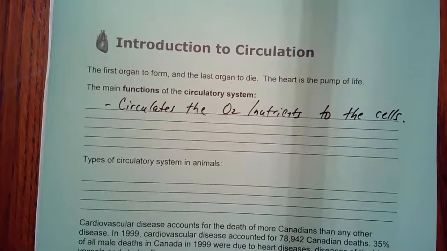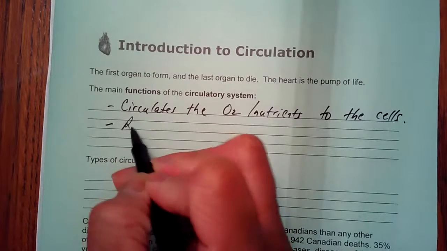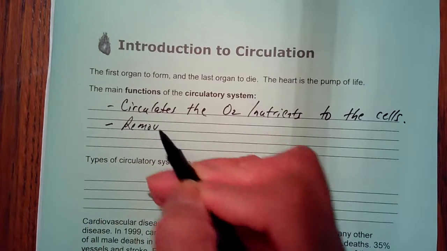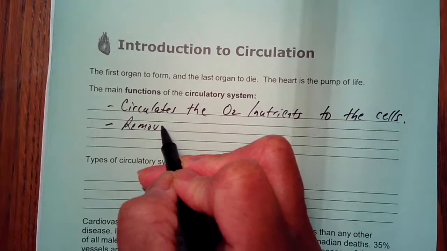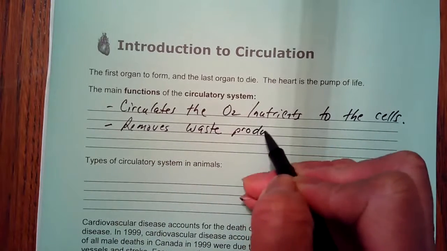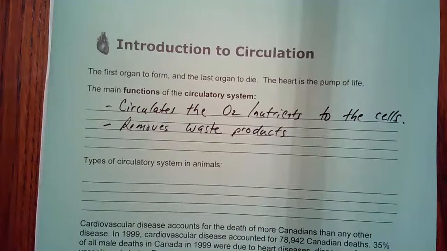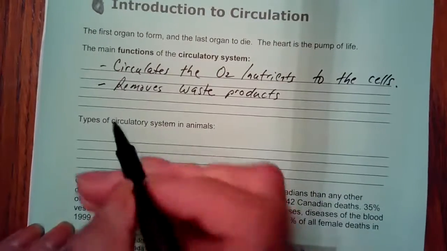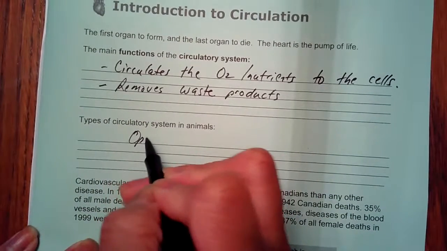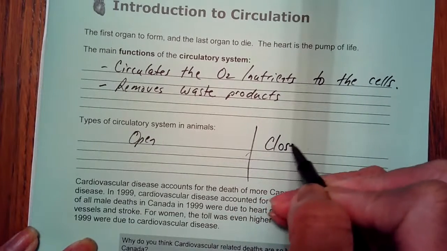The oxygen that came from the lungs through the respiratory system is now being circulated into the cells through the circulatory system. So the good things that go in, well, the bad things need to get out as well. So the circulatory system also removes the waste products of the cellular processes. The types of circulatory system in animals are two kinds, open and closed.